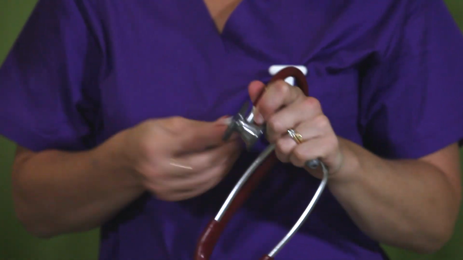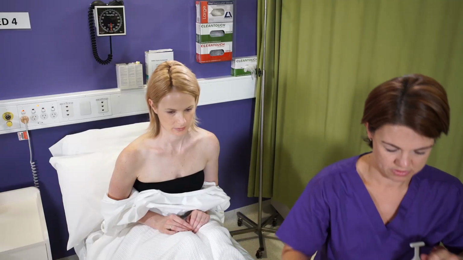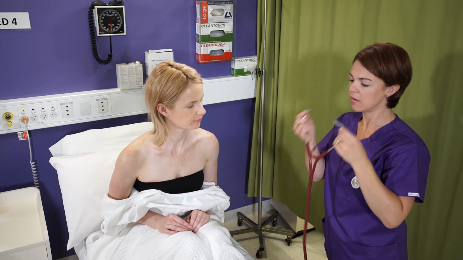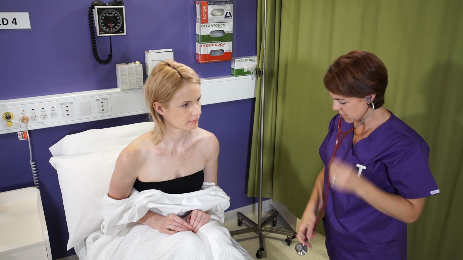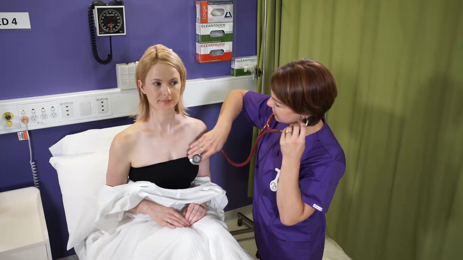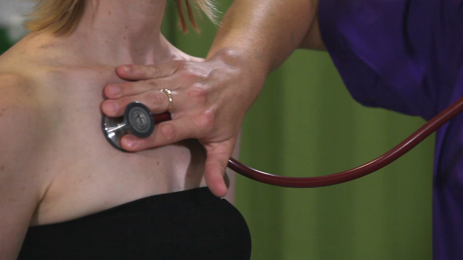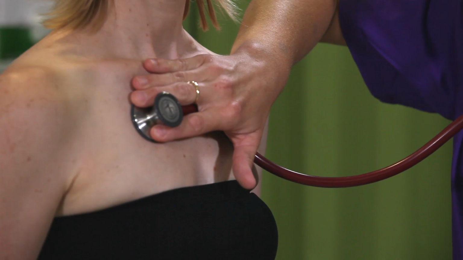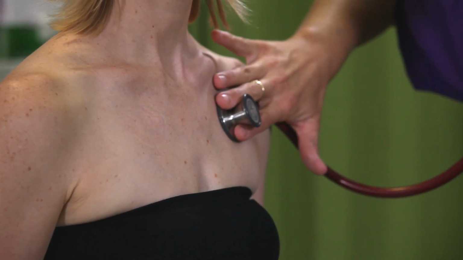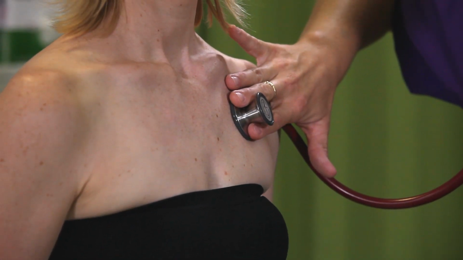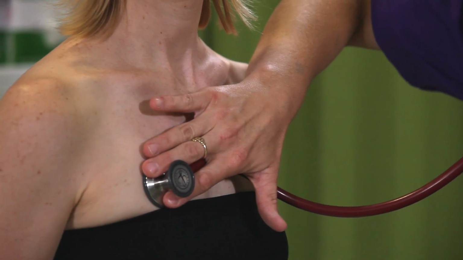Ensure you cleanse the stethoscope with an alcohol wipe to reduce the risk of transmission of infections. So what I'll get you to do is breathe in and out through your mouth. The key to effective respiratory auscultation is to listen to the intensity, pitch, and duration of the inspiratory and expiratory sounds throughout the cycle.